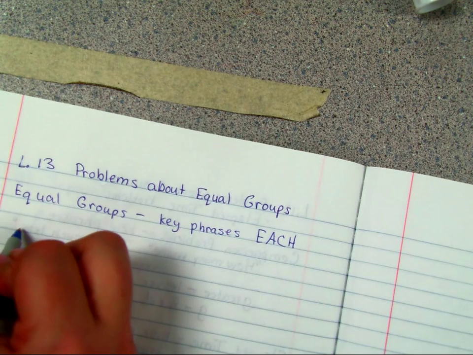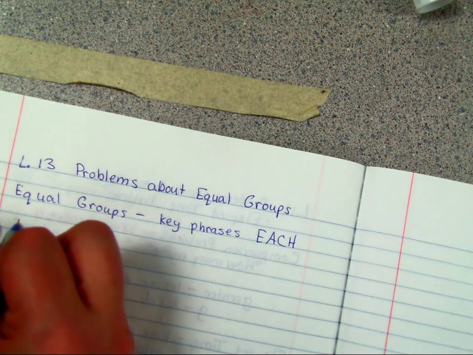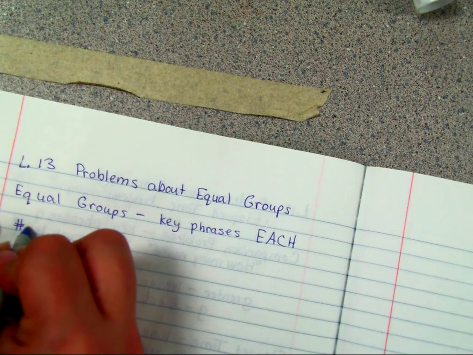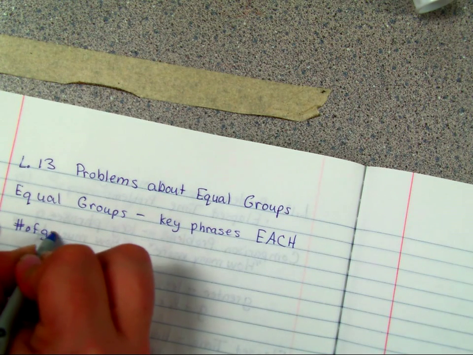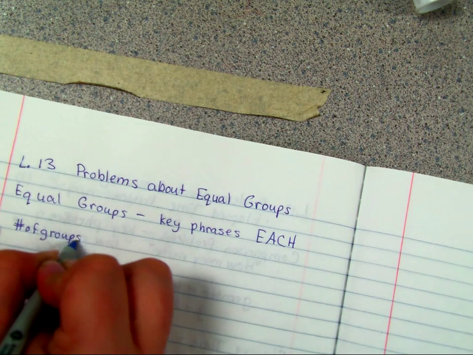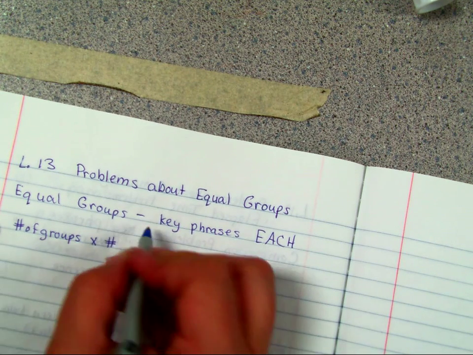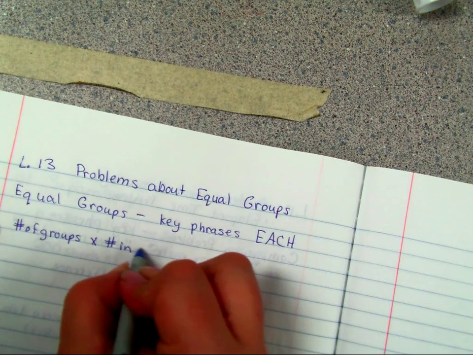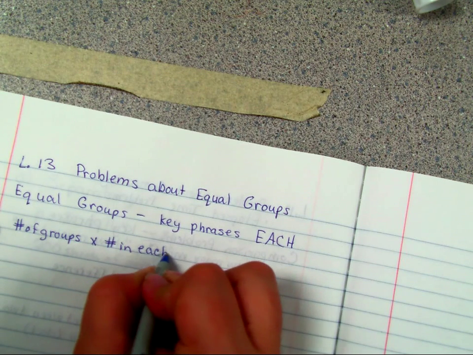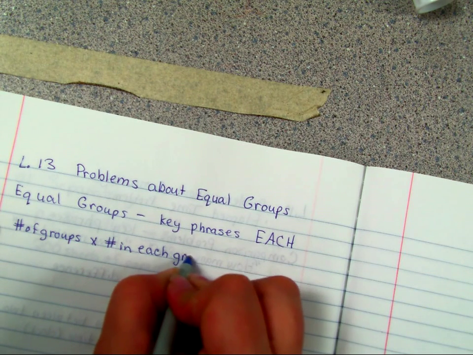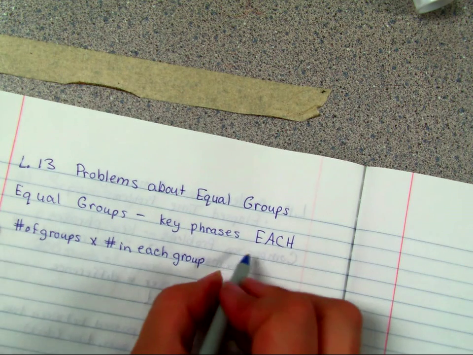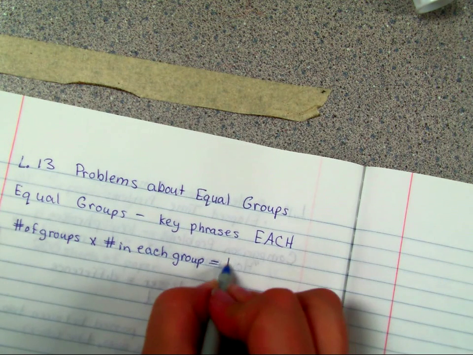The pattern for this first is going to be the number of groups times the number in each group, and it's going to give us the total.